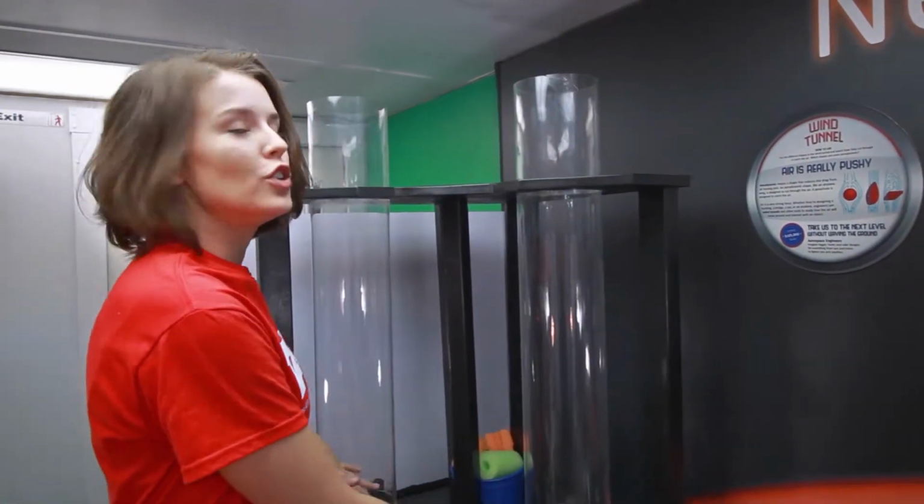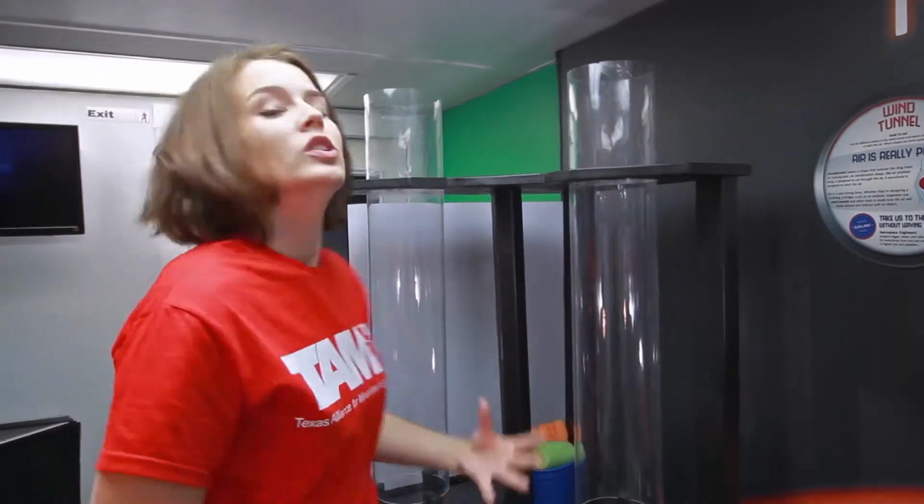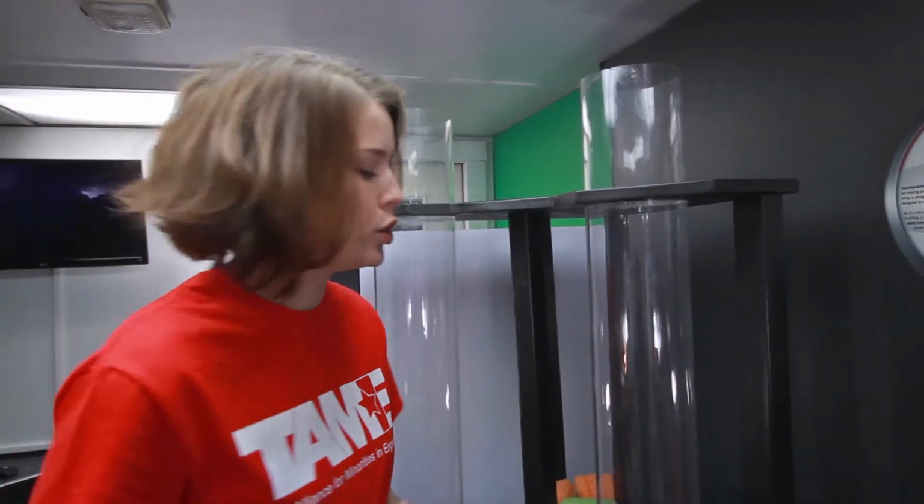So the last exhibit in the aerodynamics content area is our wind tunnel. So we have these vertical columns of wind. When we turn them on here, you're gonna hear those fans blow. So what we're gonna learn is which shape is more aerodynamic. So remember, that's when the air flows around the shape smoother. So we want planes and rockets and things like that to be more aerodynamic. So we need to study those shapes.